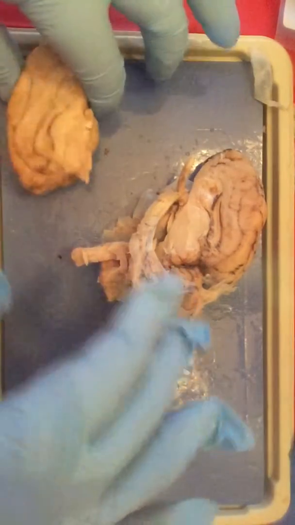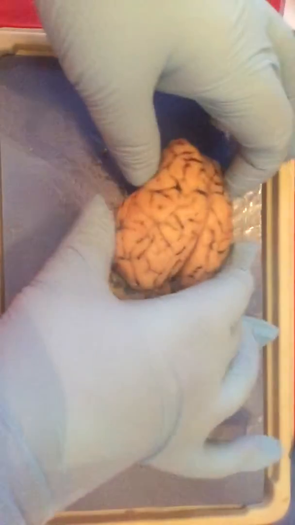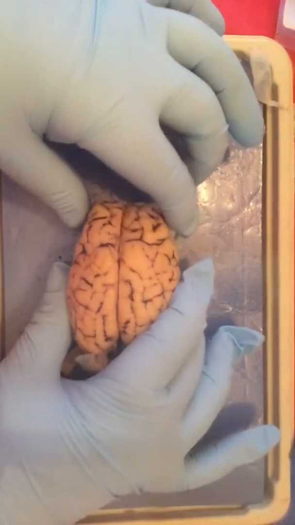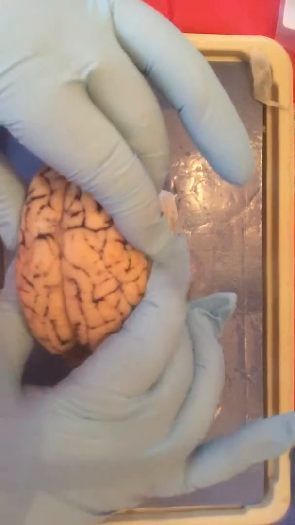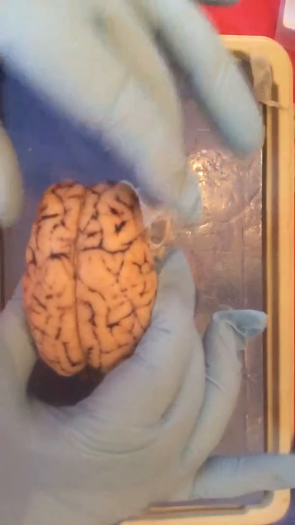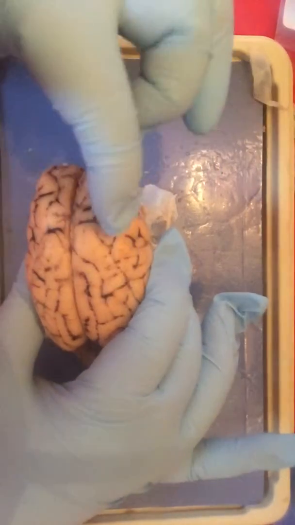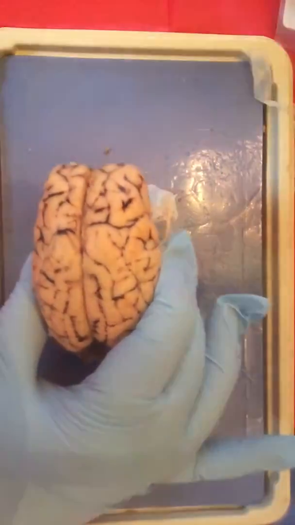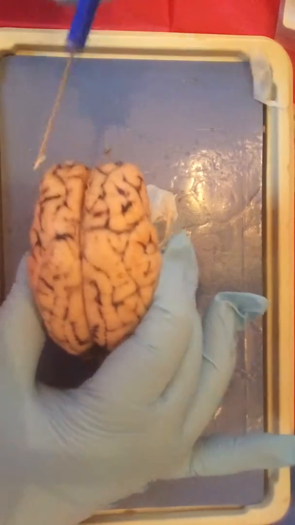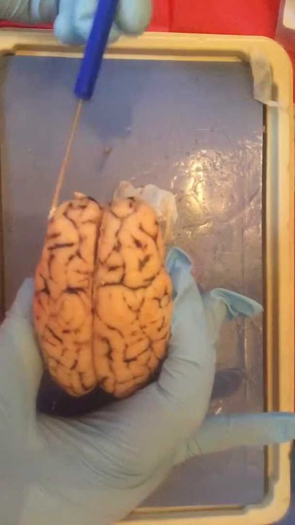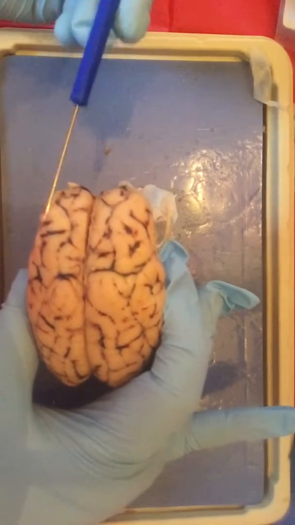As you can tell, we have the brain right here. And I went ahead and separated it for the ease of the video. So let's go over some structures of the brain. You have the right and left hemispheres of the brain. Right here, you have the frontal lobe, which is right here.